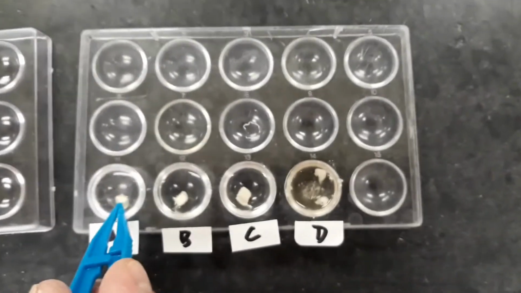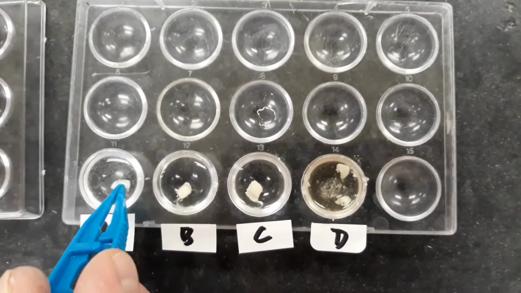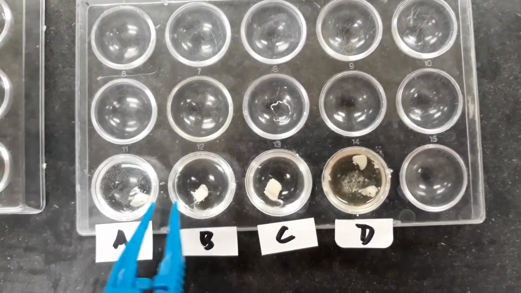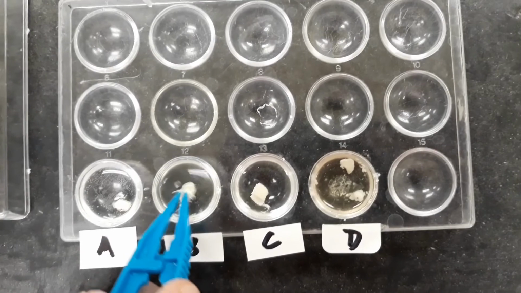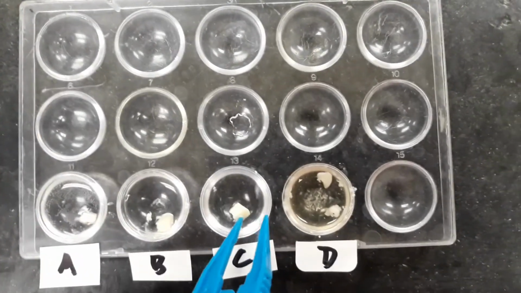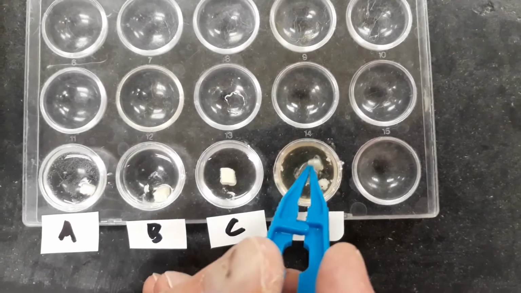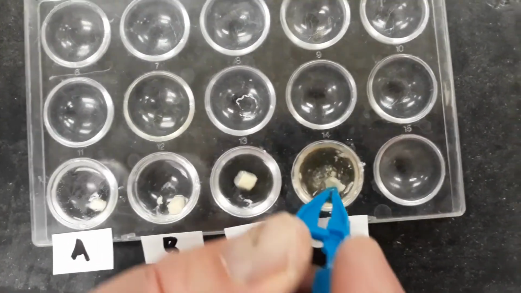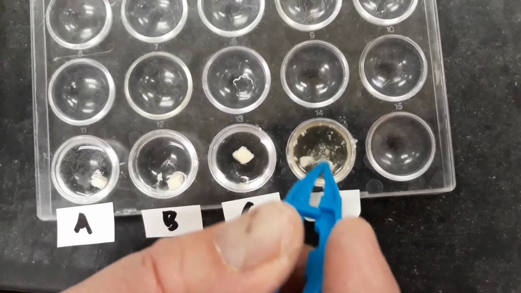And then for fat, this was some refrigerated butter. You can see A, largely unchanged, as is B, as is C, but D, it was easy to break apart, starting to decompose.